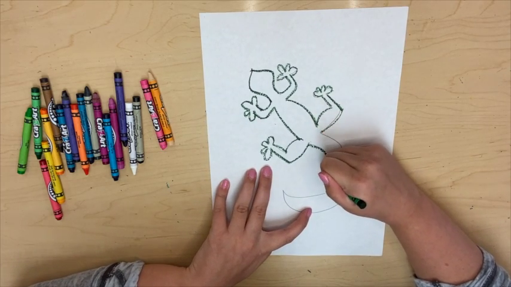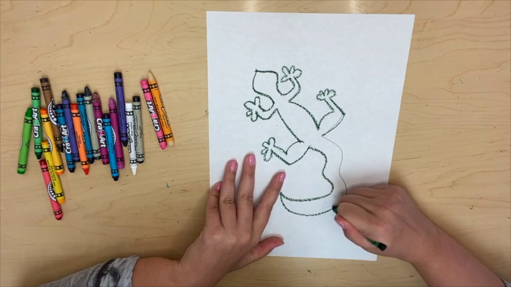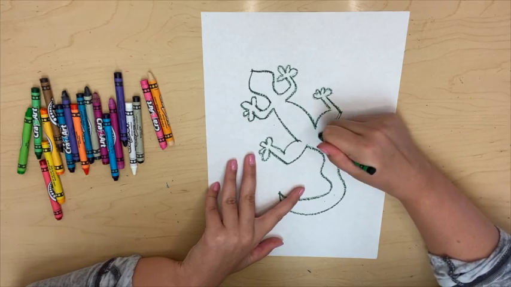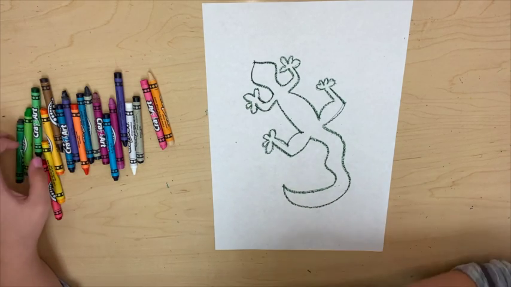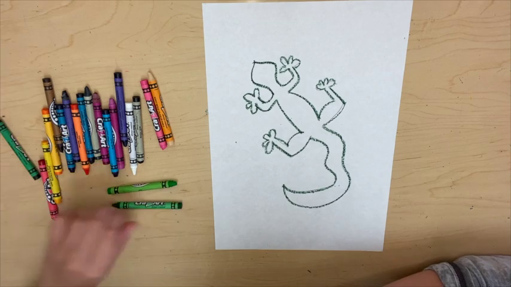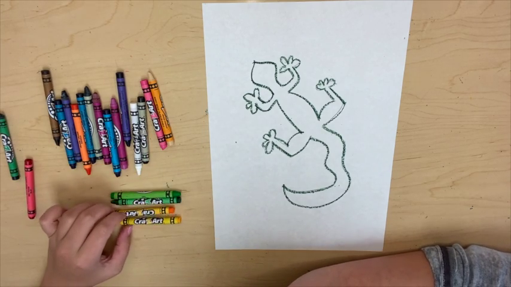I'm really liking the way my green lizard's looking. I love its long tail. Awesome, now I have my lizard outlined. I think I might want to put a design on my lizard, so I'm gonna grab some more green, and I think I'm gonna grab some yellow and orange. I'm gonna use these colors on my lizard.